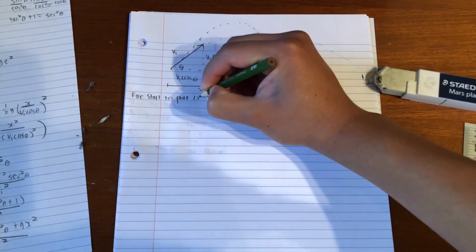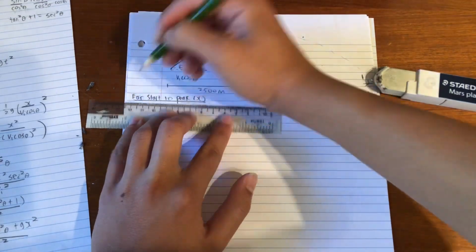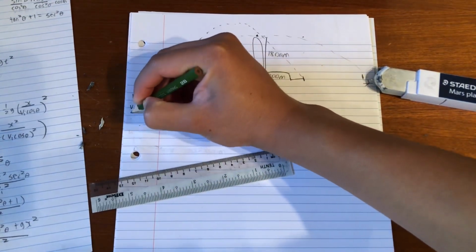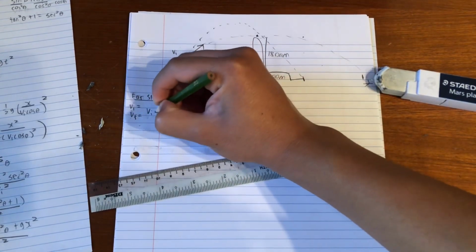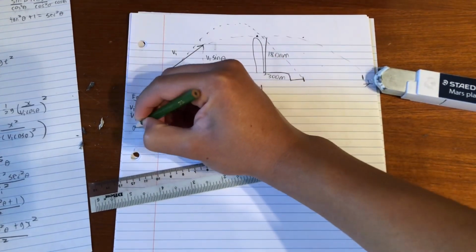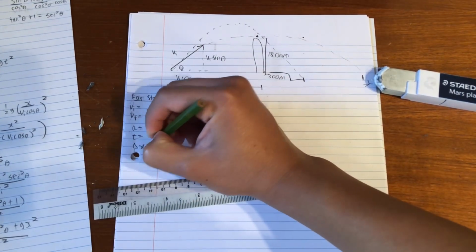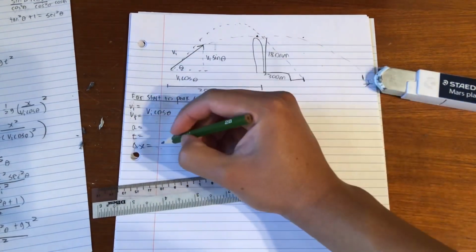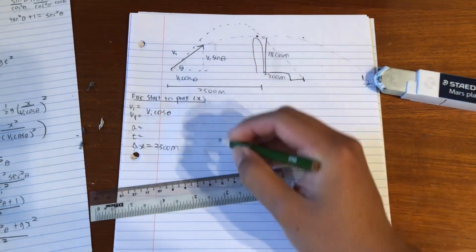We'll write our givens for the x direction first. In the x direction, initial velocity and final velocity will just be v initial cosine theta. Acceleration will be 0, and time you don't know, and delta x to the peak of the mountain is 2,500 meters.